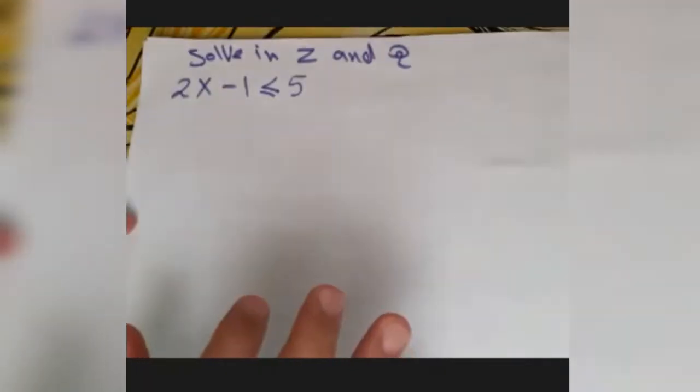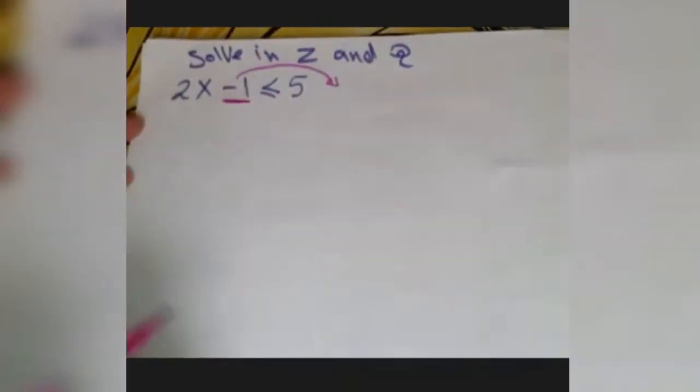Steps of solving the inequality: they are the same steps as solving equations. First, move this number, -1, to the other side by the inverse sign.